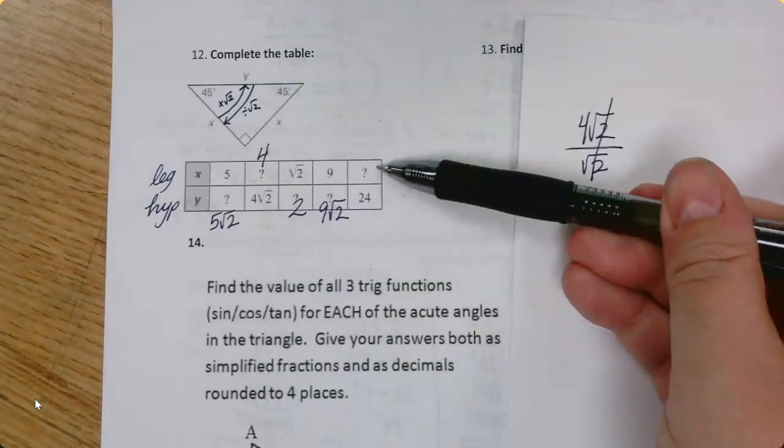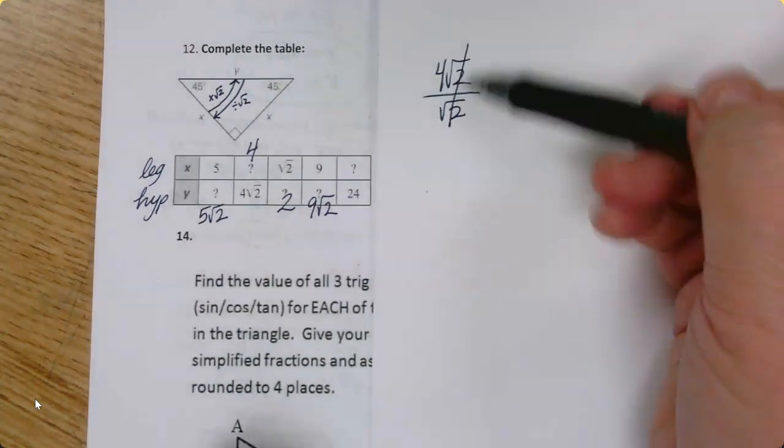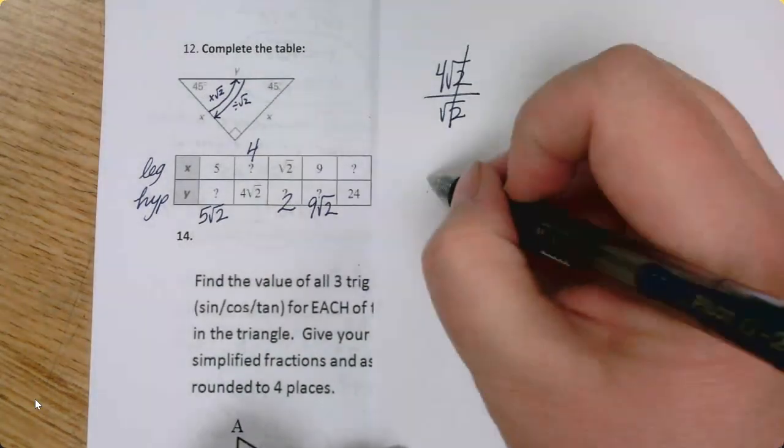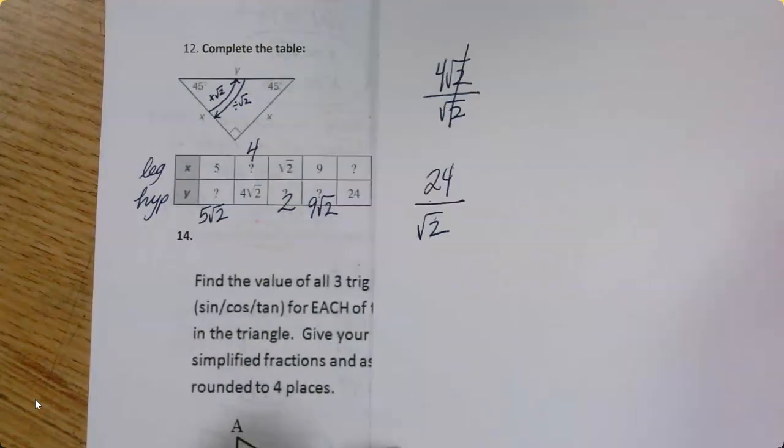And last but not least, if I start with the hypotenuse and I want to get the leg, I have to divide by square root of 2. Now, in this case, it doesn't cancel like this one. I have 24. If I divide by square root of 2, it looks like this. We're not allowed to leave radicals in the denominator. So what you have to do next is called rationalizing the denominator.